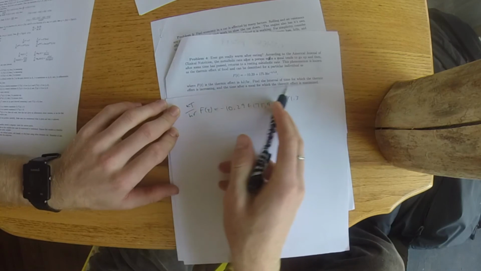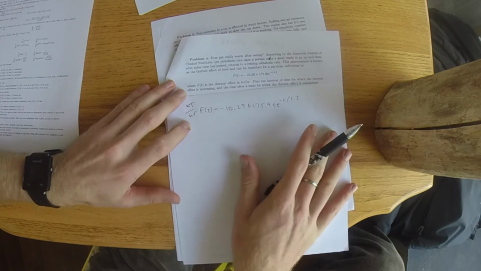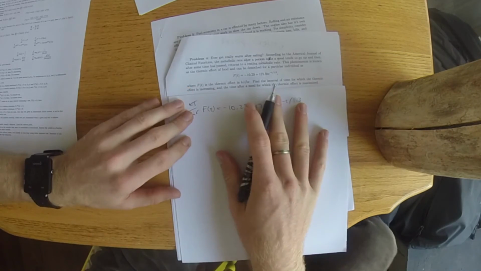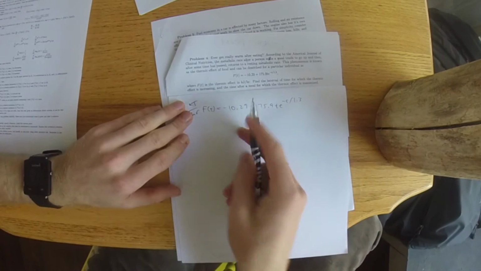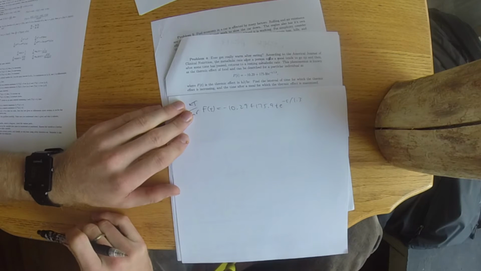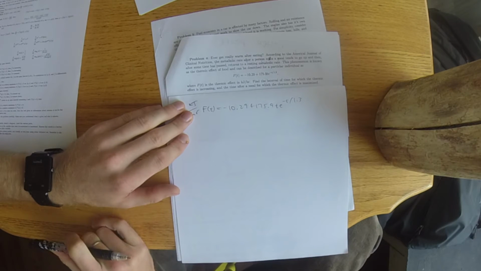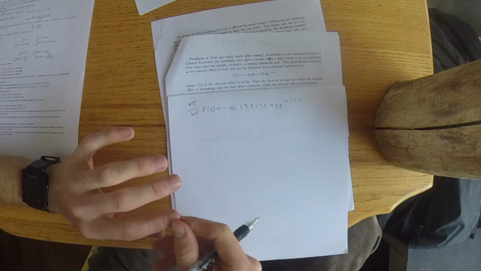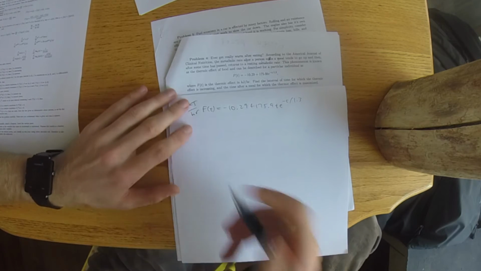Okay, so find the interval of time for which it's increasing and the time after a meal for which it's maximized. So we want to find the increasing intervals and we want to find the max, right? To find the intervals, it's of course going to be helpful for us to find the critical points, right? So we can start by finding the critical points.